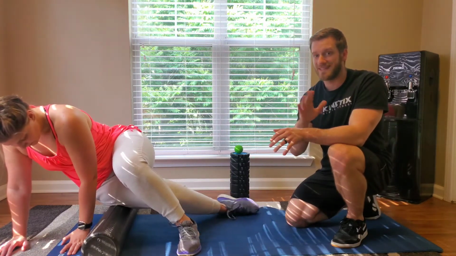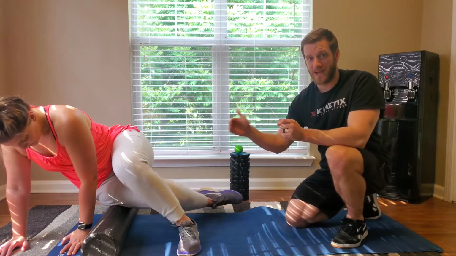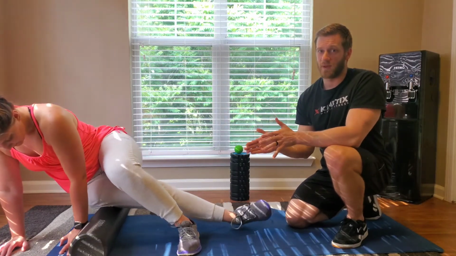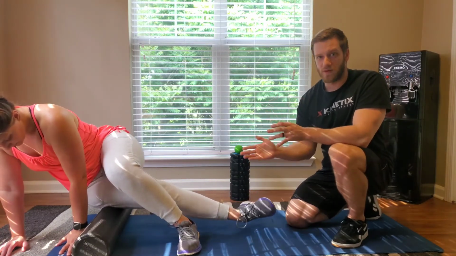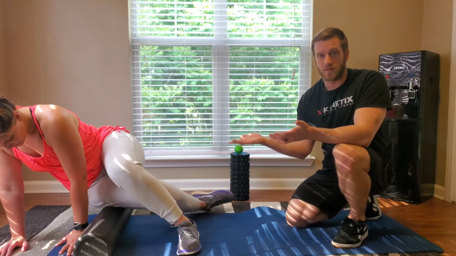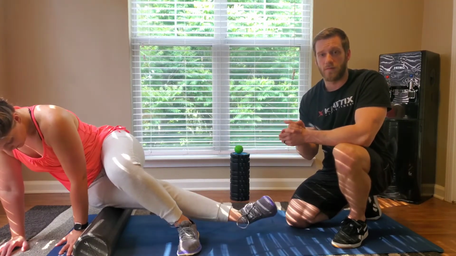She'll do that about 5 to 10 times per spot, and then when she's done with that, she's going to roll a little bit further down, find another spot, and do the same thing, rinse and repeat, anywhere from 3 to 5 minutes per leg if it's on both sides. Otherwise, for the injured leg, try that for about 3 to 5 minutes.